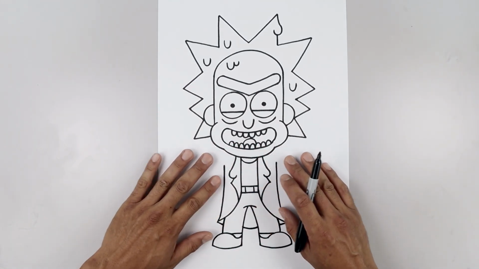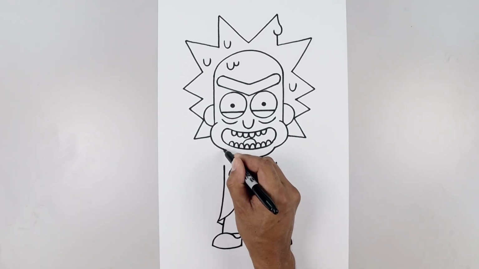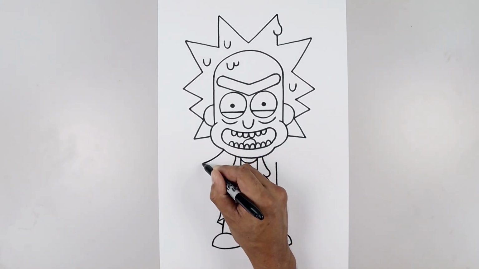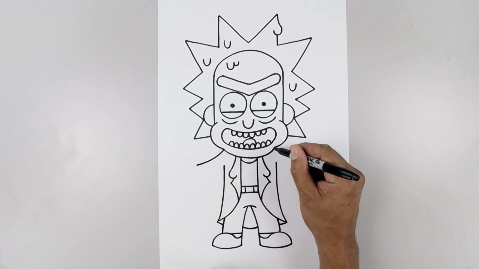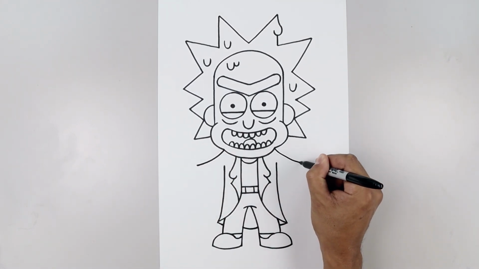And now we're going to move back up and draw on the arms. Let's start underneath the head on the left side, curve the arm coming down and then out towards the wrist, go to the right and do the same thing.